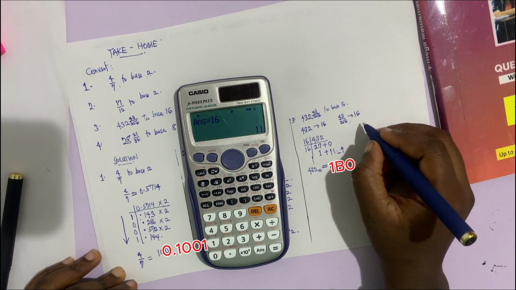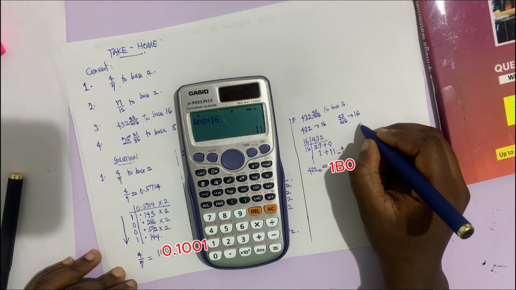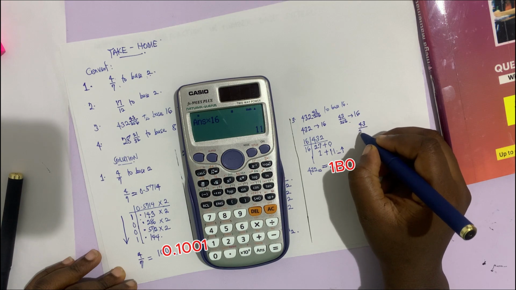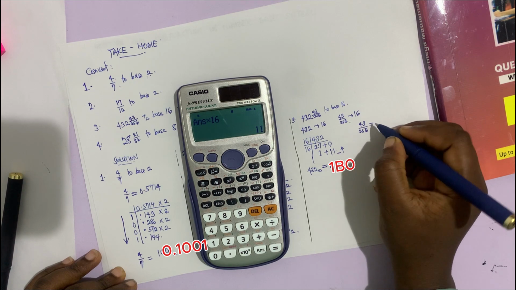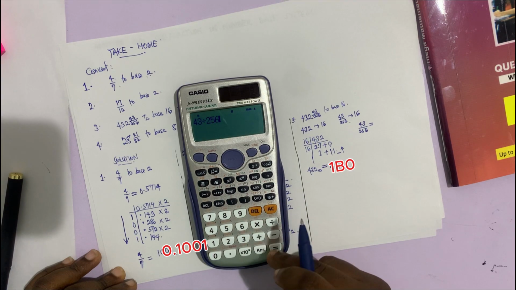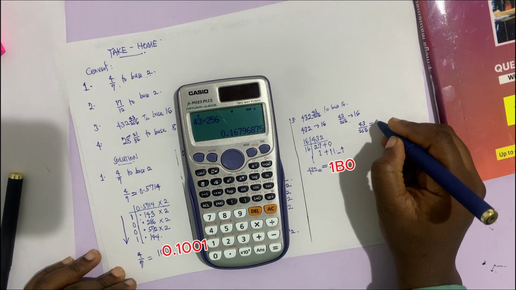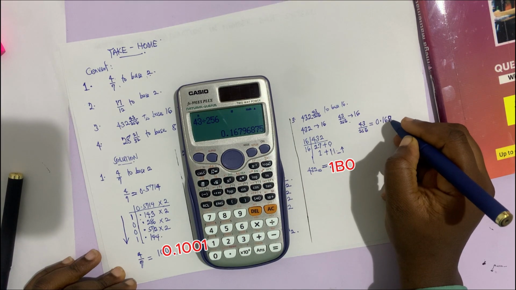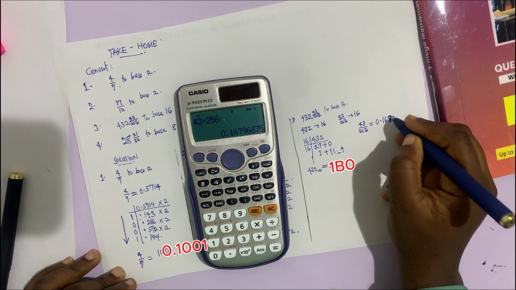Then coming to the fractional part, 43 over 256 is 0.168 approximately.